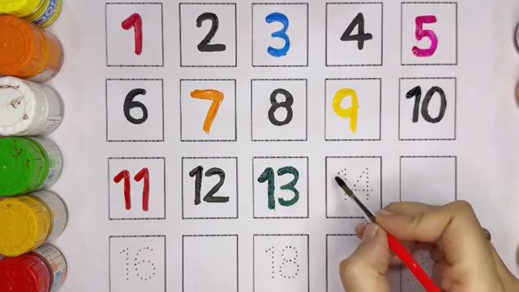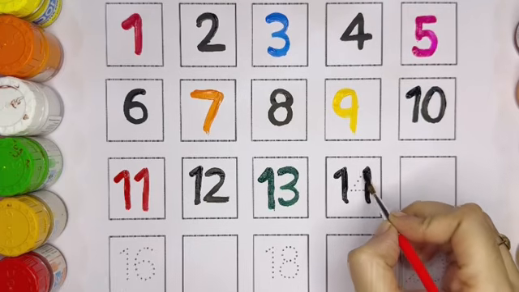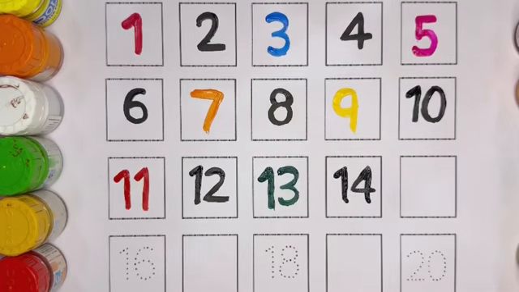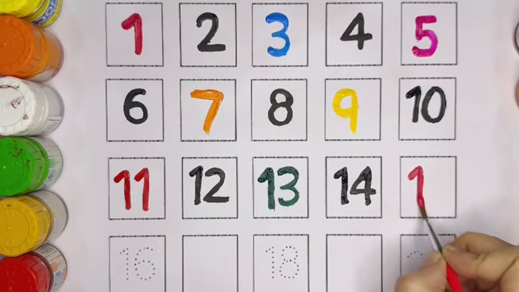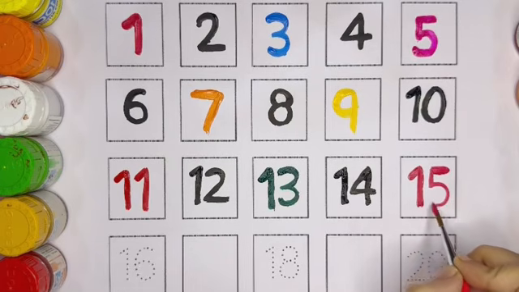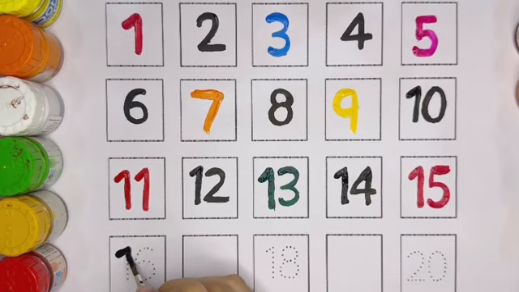Next is number 14. 1, 4, 14. Which number is this? Number 14. Next is number 15. Which number? Number 15. 1, 5, 15. Number 15. Next is number 16. Which number is this? Number 16. 1, 6, 16. Number 16.